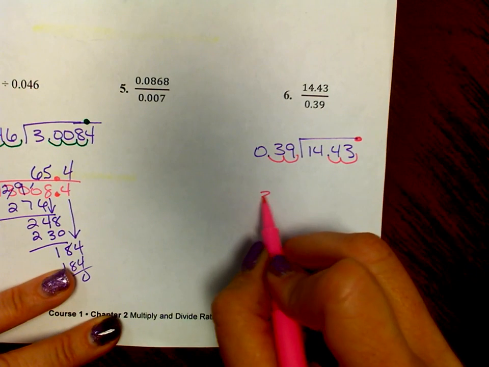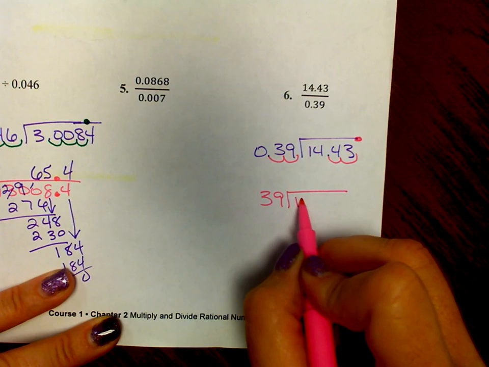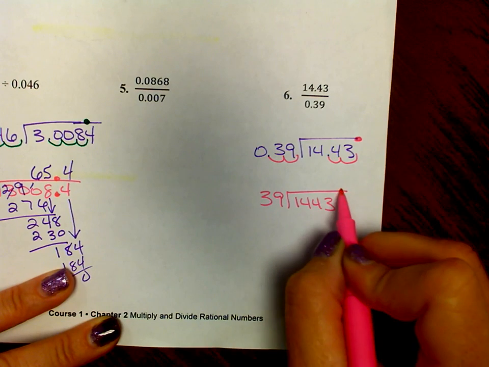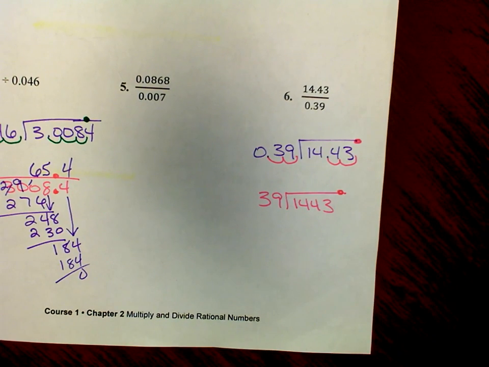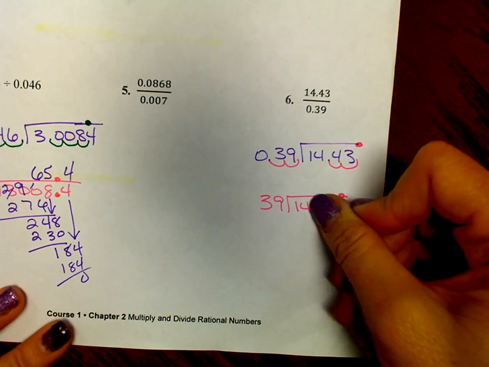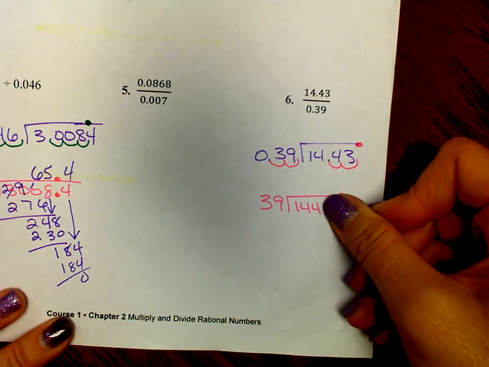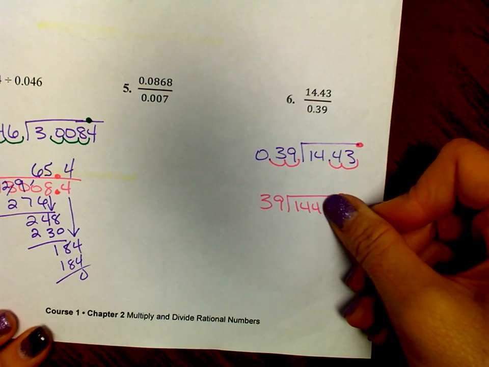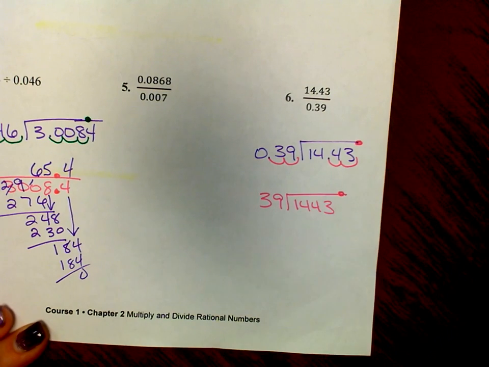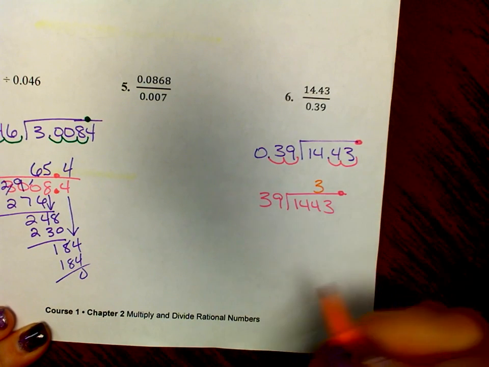I'm going to rewrite it just to make it look prettier, less confusing, and my decimals at the end. So 39 cannot go into 14, but it can go into 144. 39 can go into 144 3 times.